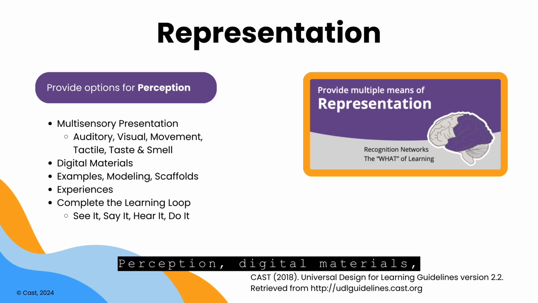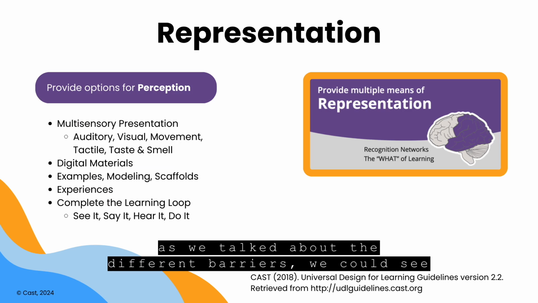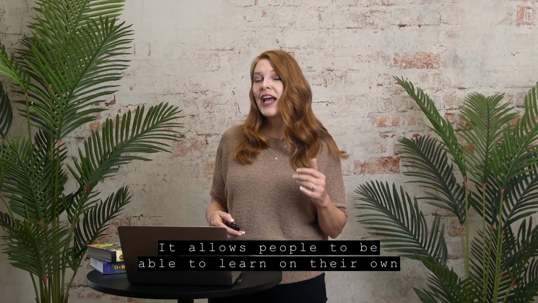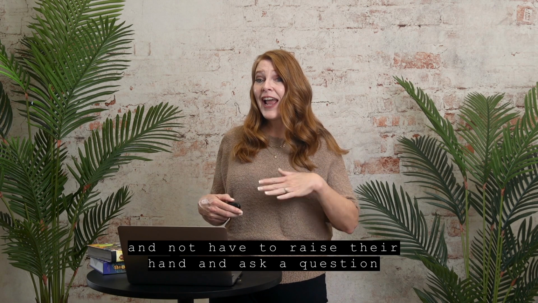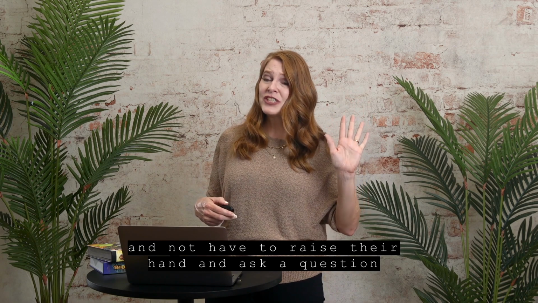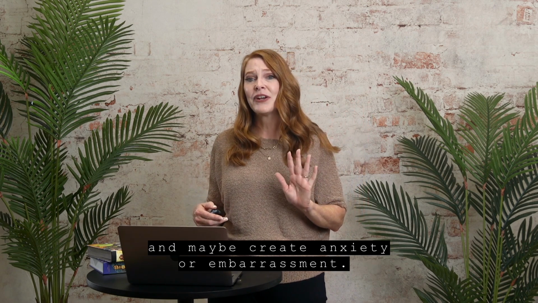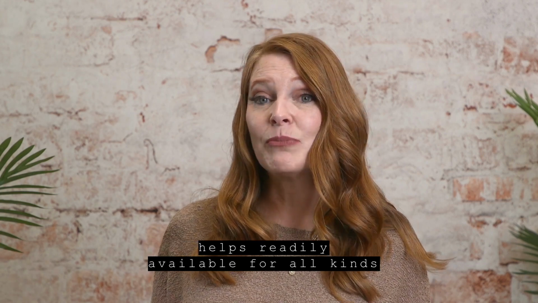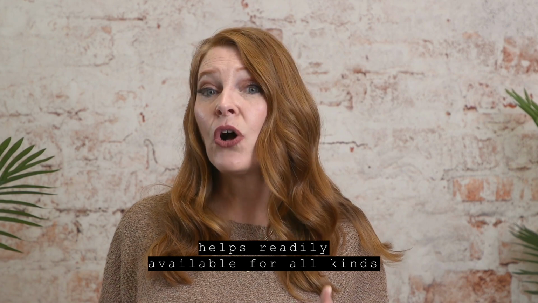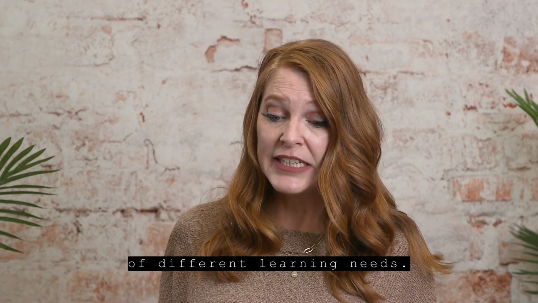Perception, digital materials, as we talked about the different barriers, we can see how important digital materials can be in learning. It allows people to be able to learn on their own and not have to raise their hand and ask a question and maybe create anxiety or embarrassment. But digital materials can provide lots of learning helps readily available for all kinds of different learning needs.